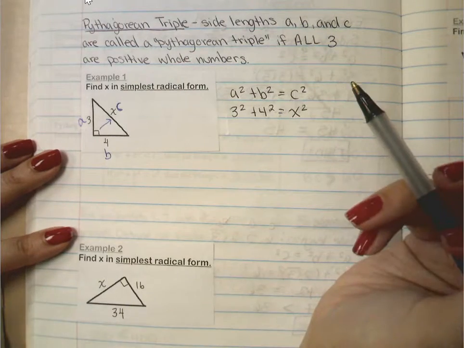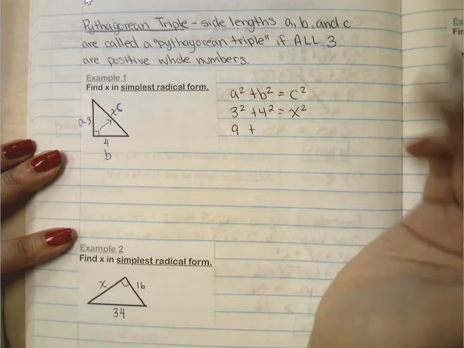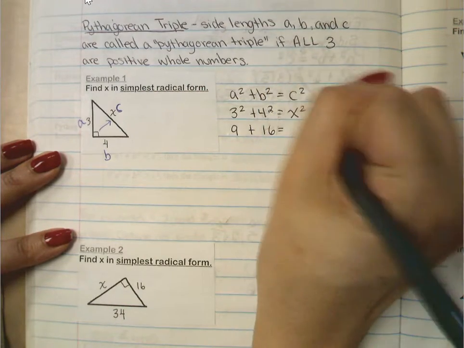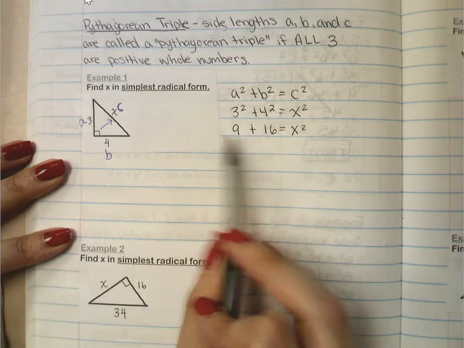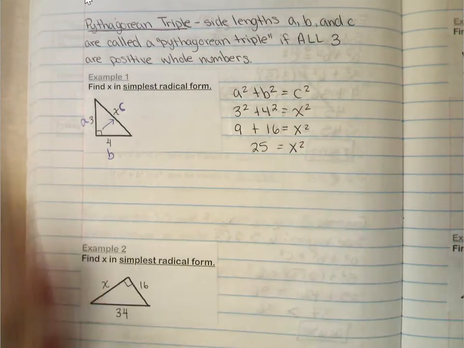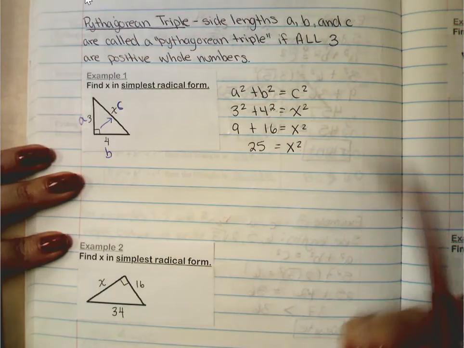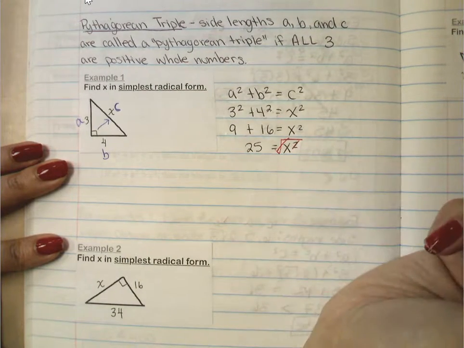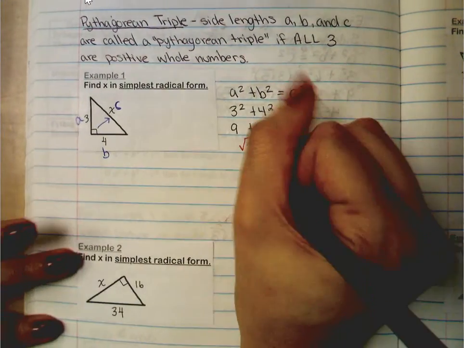Now I'm going to evaluate each term. 3 squared, that's 3 times 3, that's 9. 4 squared, that's 4 times 4, that's 16, and then x squared. There's a plus sign in between, so I have to add them: 9 plus 16 gives me 25. One more step: I cannot have that exponent, so I have to cancel the square. The opposite operation of the square is the square root. So the square root and the square cancel each other out. I have to do the same thing on both sides. So the square root of 25 is 5.